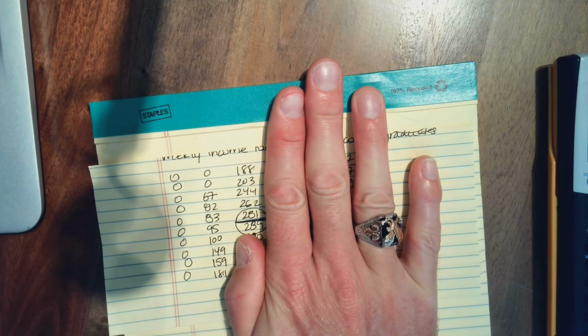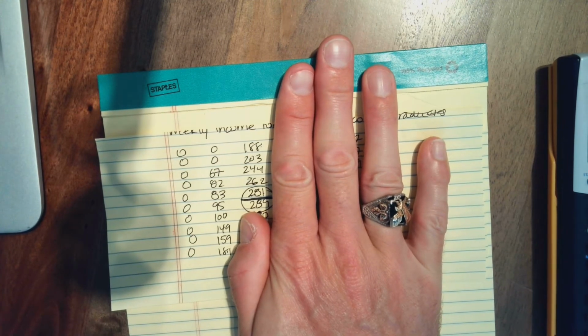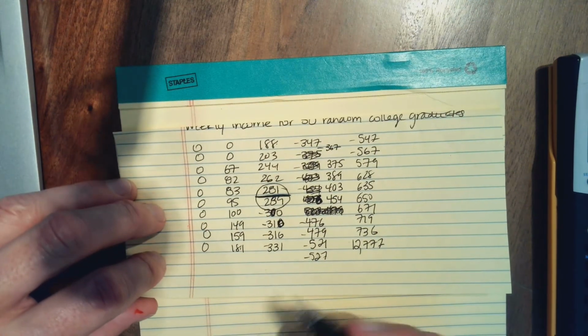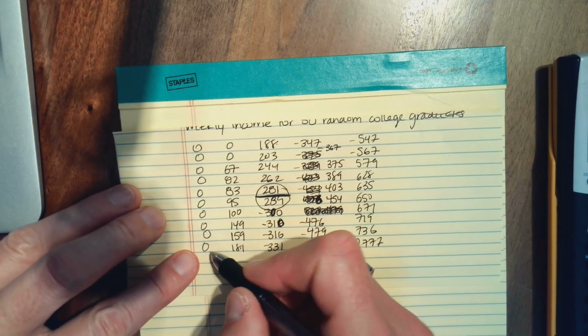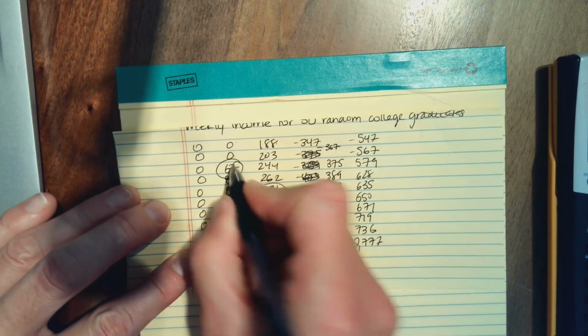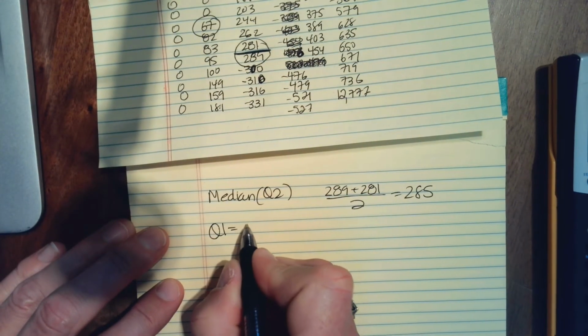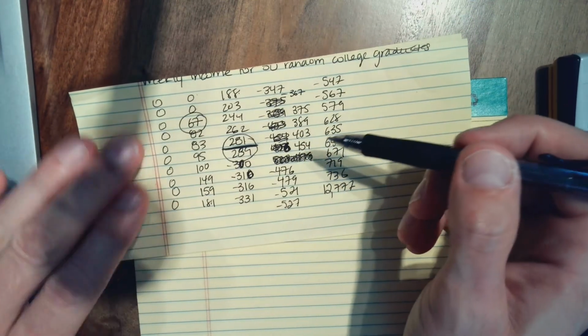So this time, since I have an odd number, I'm going to find a value that's right in the middle. So if I take 25, add 1, that'd be 26 over 2, in position 13. So this is 10, 11, 12, 13. So Q1 is 13. And now I want to find the 13th value in the upper half.